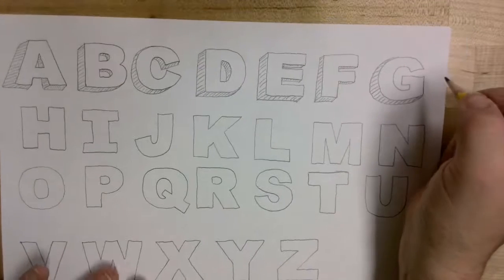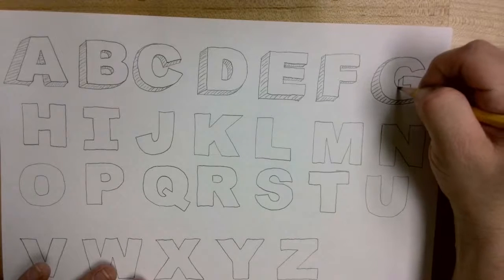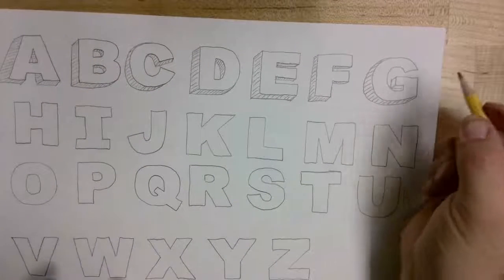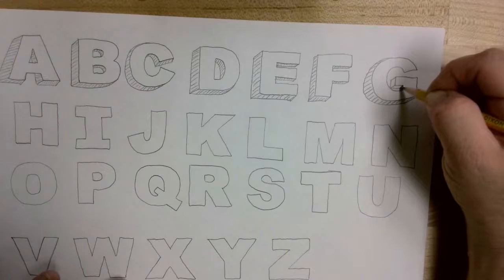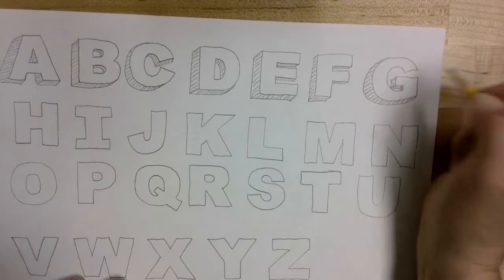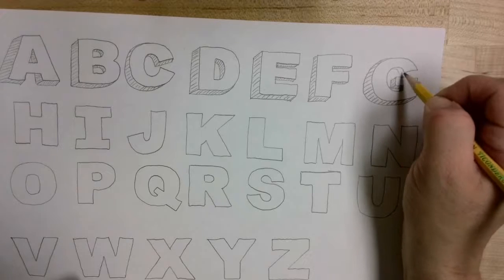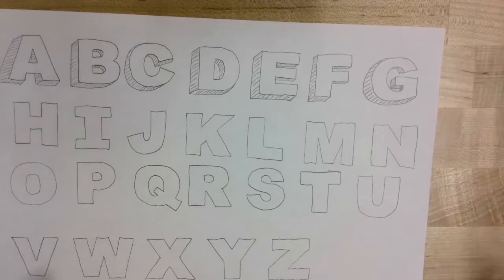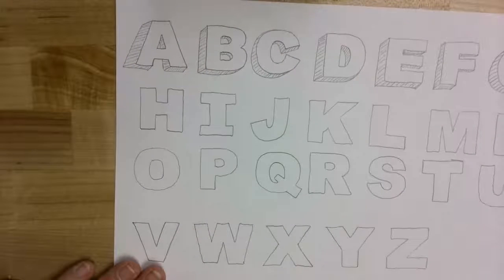All right, then on the inside of the G, we're going to do a little bit of an area here. It's going to come back over to this edge of the G with just a little bit of a corner here. Okay, and then I have just a little overhang here on the top that is also going to get a slight amount of shadow as well. Okay, that is my three-dimensional G. I'm ready to move on to the H.